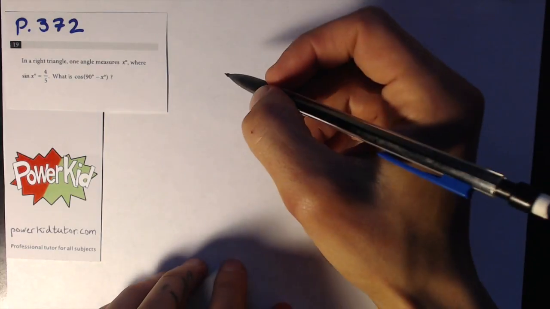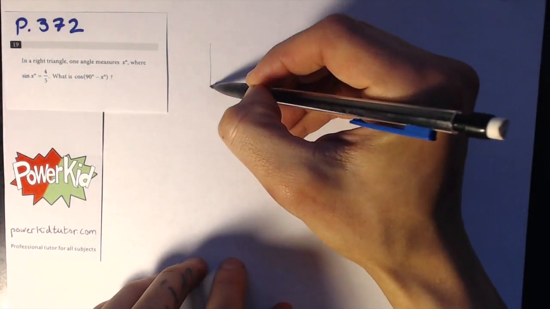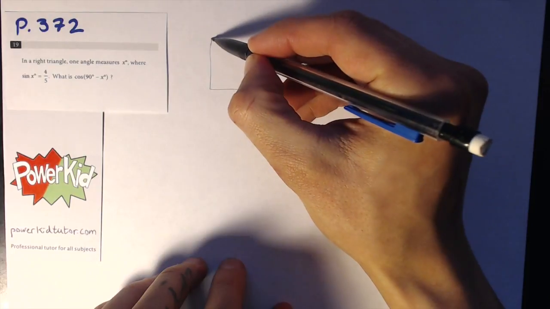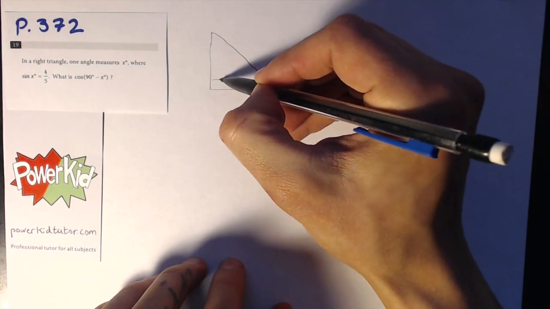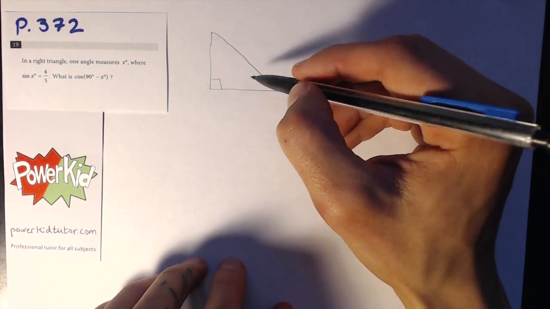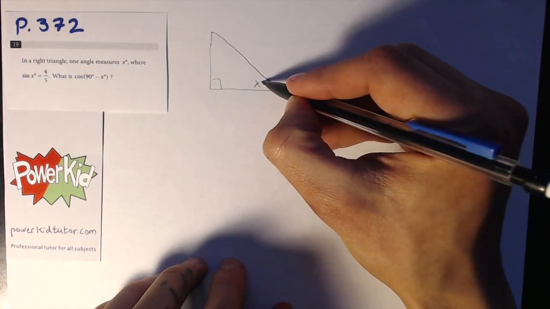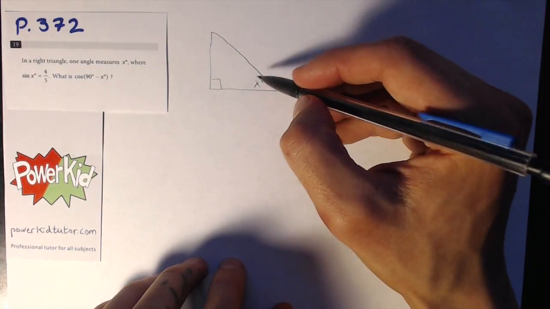Well, before anything, whenever someone tells me there's a triangle, I draw a triangle. That is a personal rule of mine. Here's a triangle. And it is a right triangle. We know that because we're dealing with cosines. So let's say I put x degrees over here. Sine of x degrees equals 4/5.